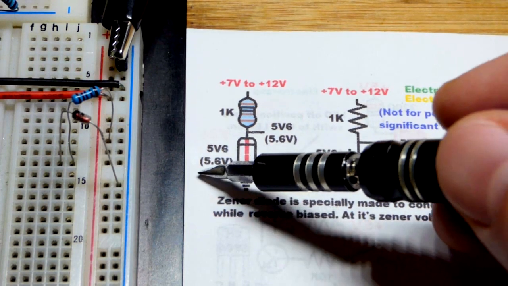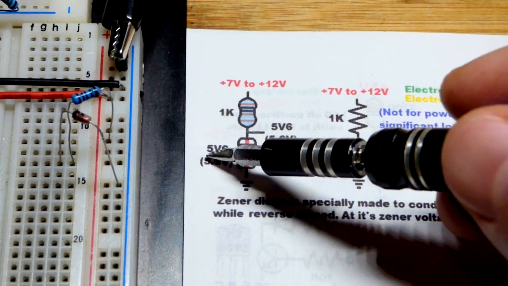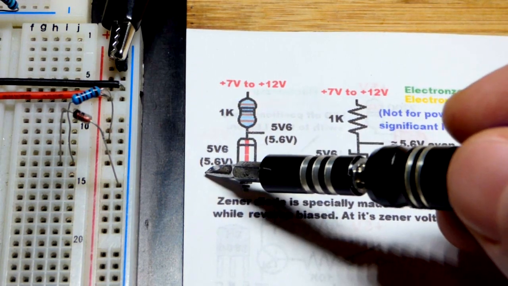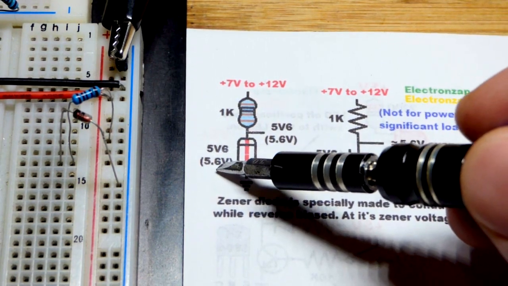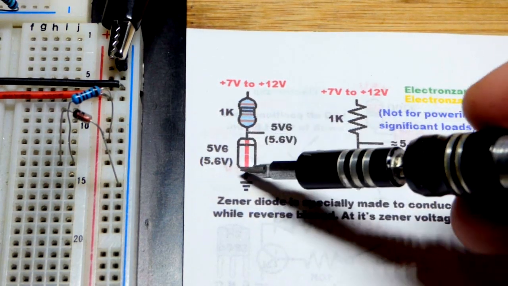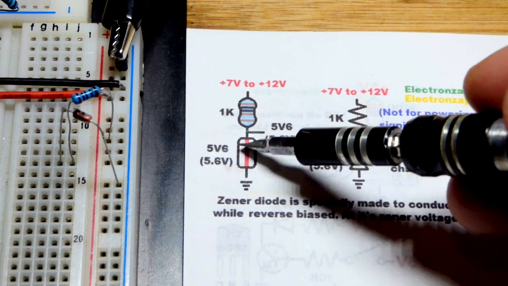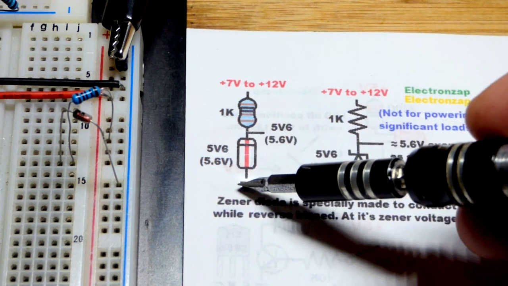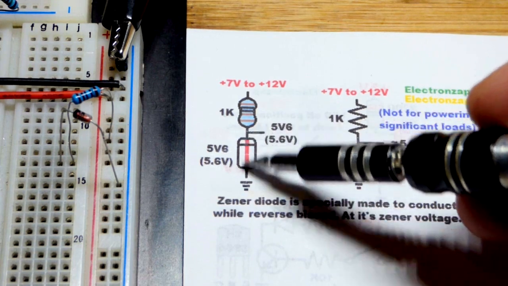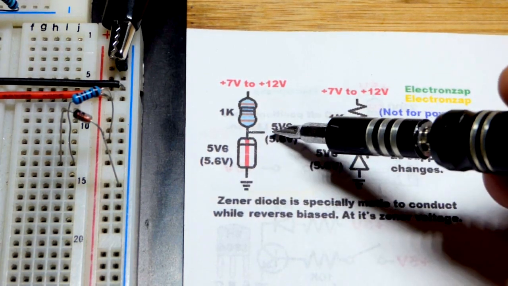they come in different values. We're going to use 5.6 volts. When you look at it really close, you're going to see 5V6. That's because a lot of times it's hard to see the decimal point, so they take the V for voltage and put it over where the decimal point is. So 5.6 volts. After that point, current starts conducting through the Zener diode. And basically, if you try to apply more voltage, it's just going to let more current flow through it to hold that voltage down.